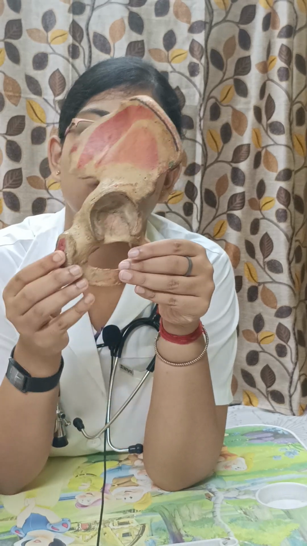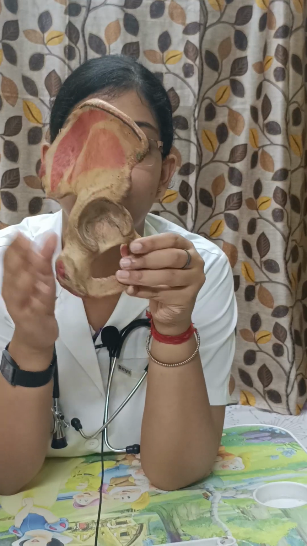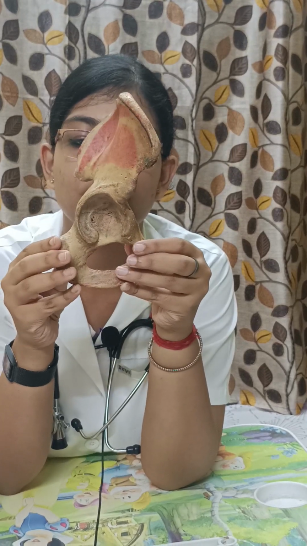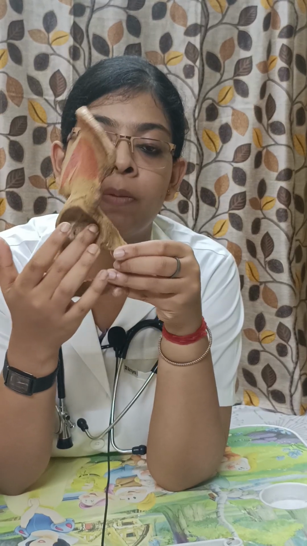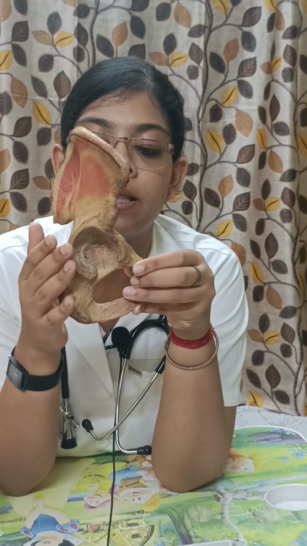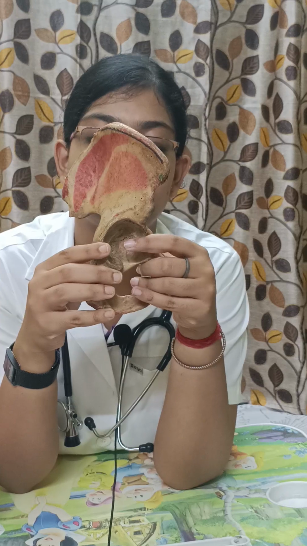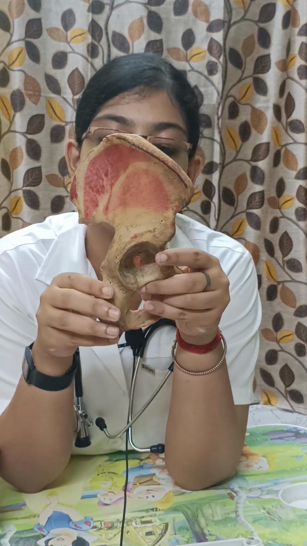Now this depression is the acetabulum, formed two-fifths by the ilium, two-fifths by the ischium, and one-fifth by the pubis. The acetabular fat pad lies in the lower part. The lunate surface is the articular surface for the head of the femur. There is an acetabular notch, and the transverse acetabular ligament deepens the entire cavity.